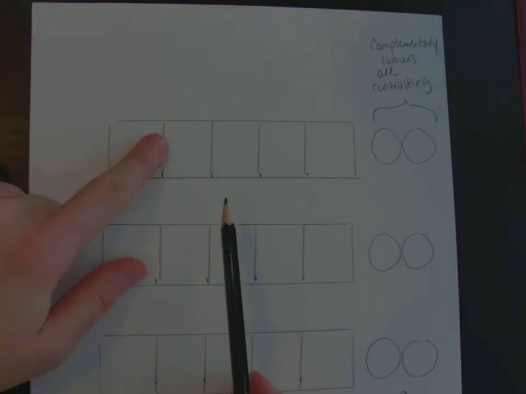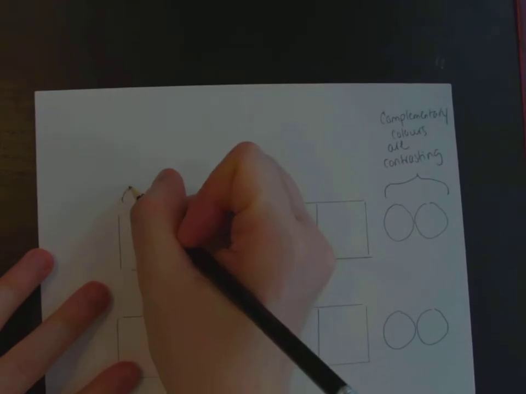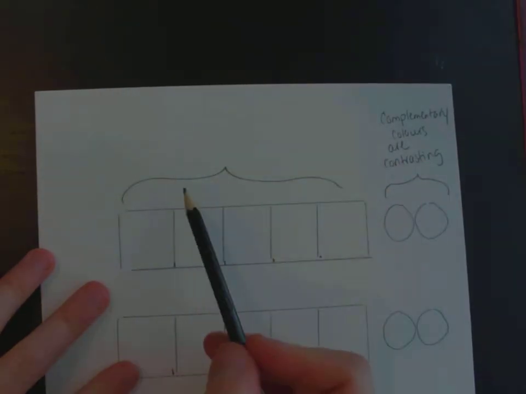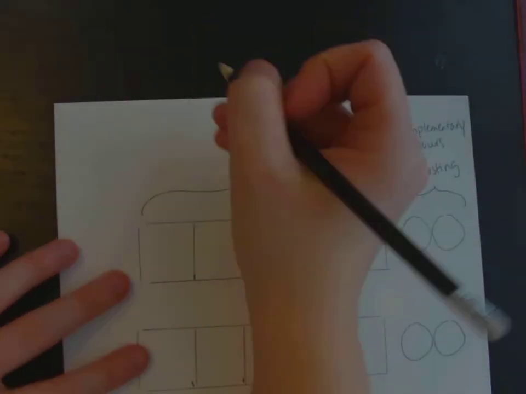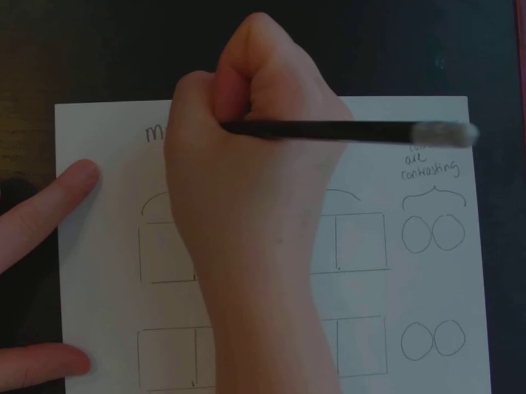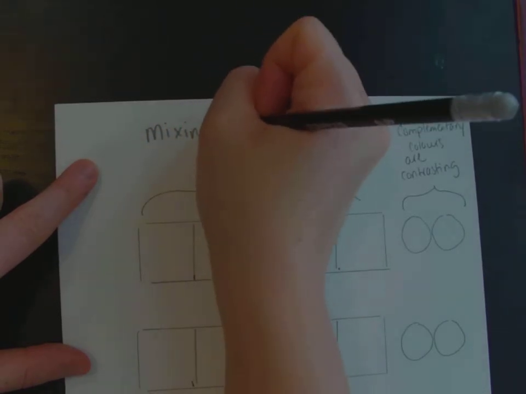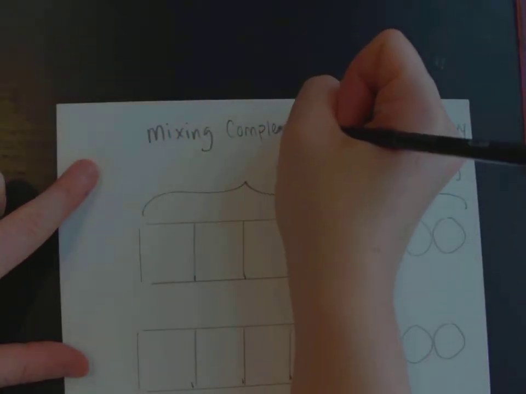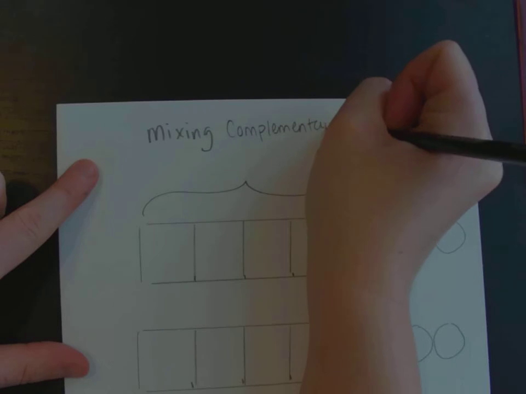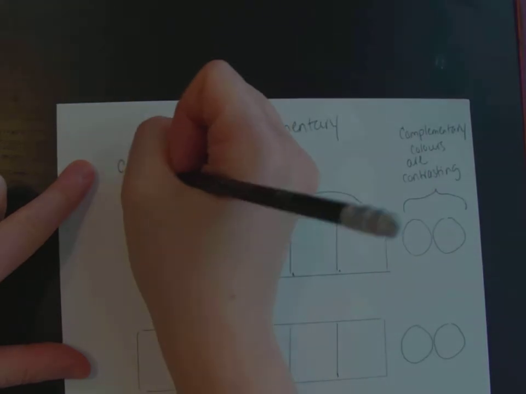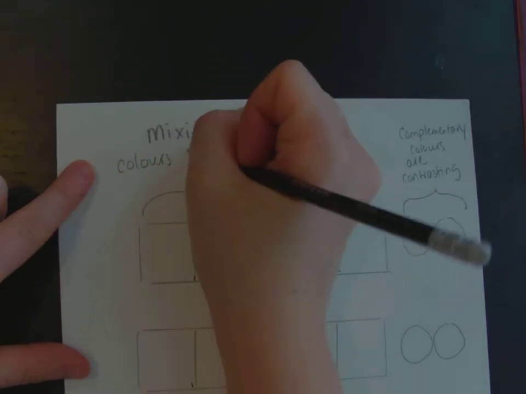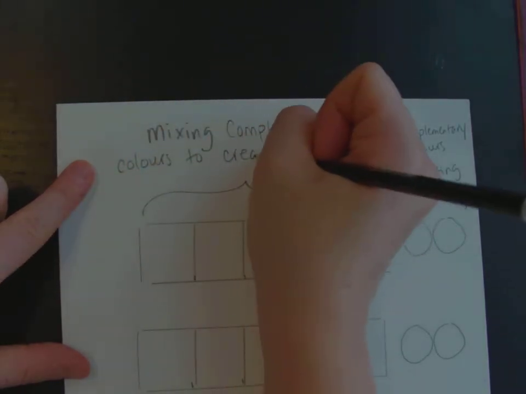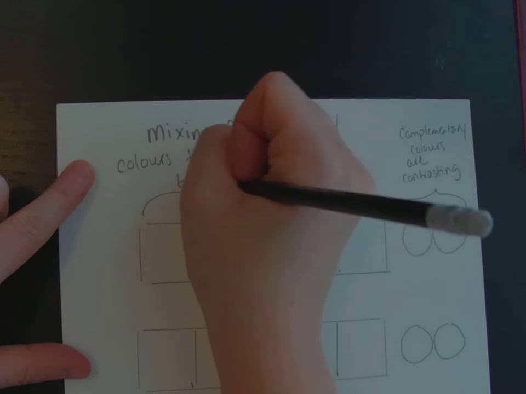Okay, and then on top of these here, we'll have an arrow pointing up, stating that in these charts, we are mixing complementary colors to create earth tones.